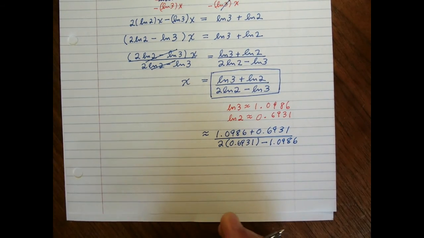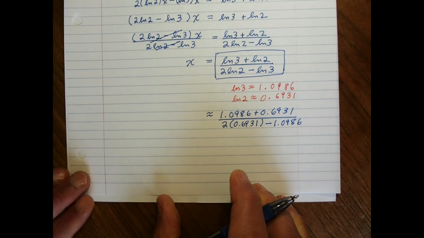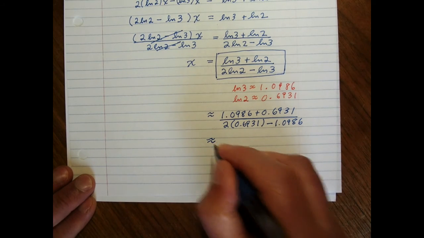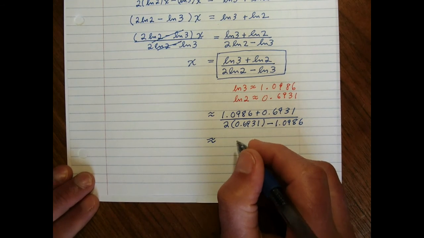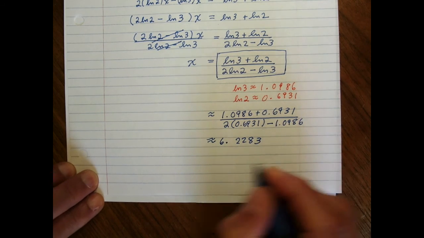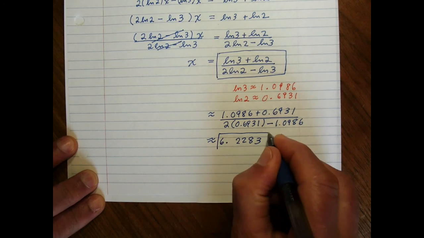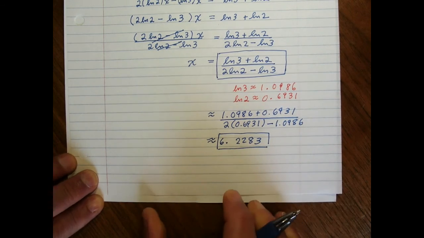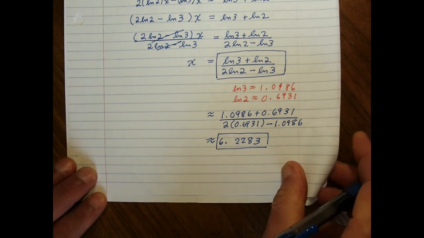So it's that mess of calculator calculation that I got, 6.2283 when I round off my result.